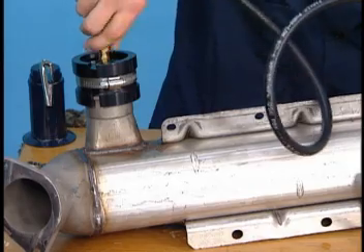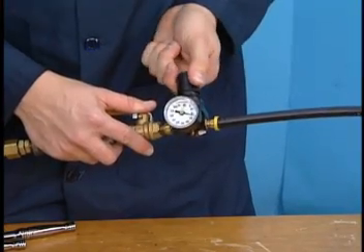Connect the pressure regulator to the collet assembly and pressurize the EGR cooler to 30 psi.